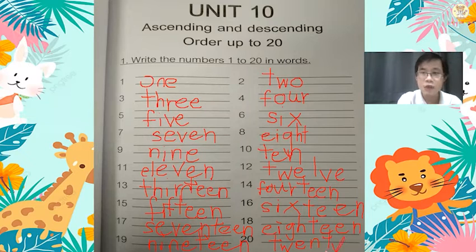Okay, that's it. So everybody, now let's count from number 1 to 20 again. If you are ready, please say yes. Okay, let's start. 1, 2, 3, 4, 5, 6, 7, 8, 9, 10, 11, 12, 13, 14, 15, 16, 17, 18, 19, 20. Okay, so now we have finished writing the numbers from 1 to 20 in words.